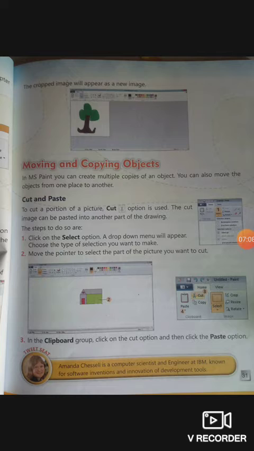If you cut, the shortcut is Control X for cut and Control V for paste. These are the shortcut keys. We are going to discuss them in the next class. If you use cut, the scissors image is the tool; when you click it, the selected part will be cut.